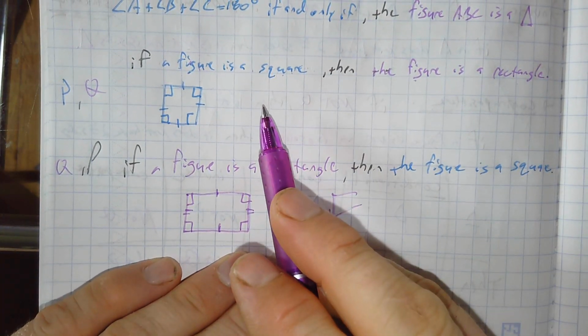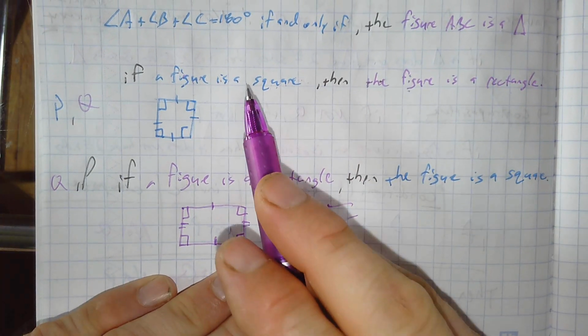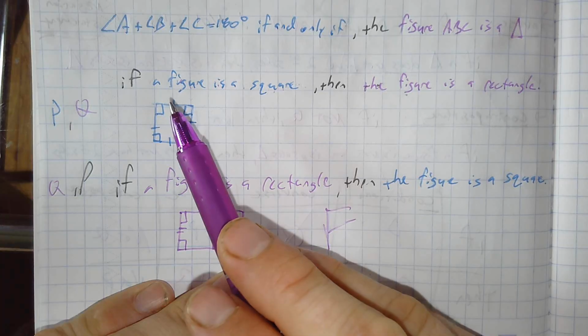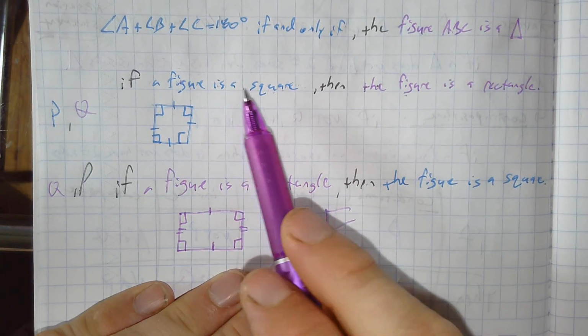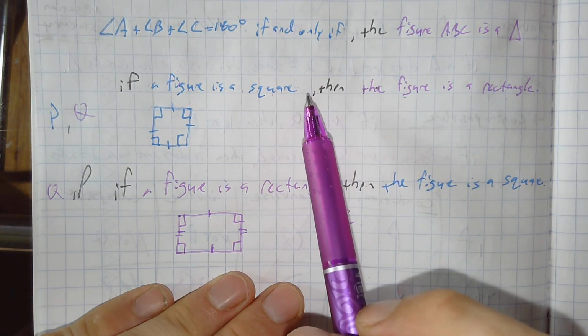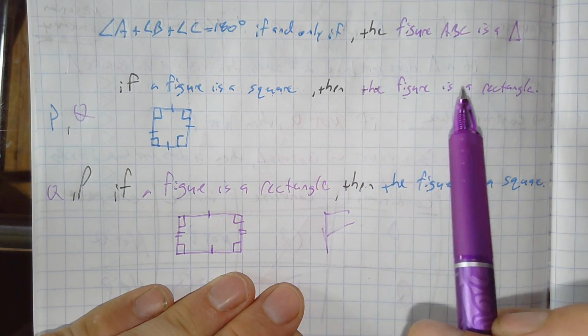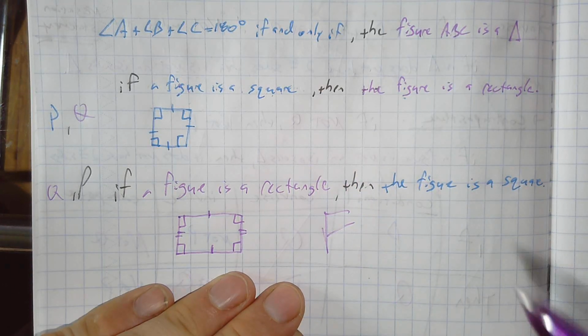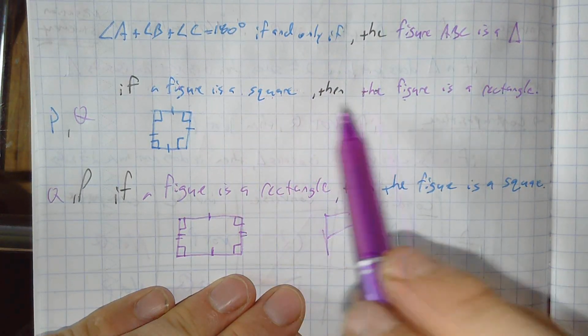So I cannot write an if and only if statement for this one. If I say, a figure is a square if and only if the figure is a rectangle, that's not true, because it's not only if. I can have rectangles that aren't squares. So the if and only if statement would not be true.